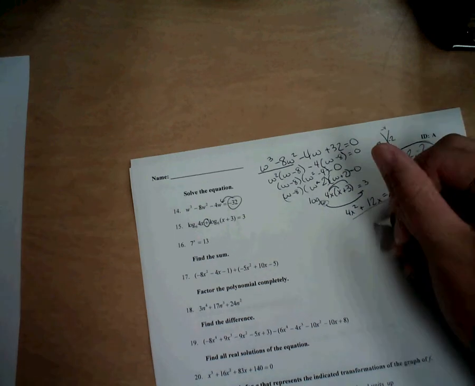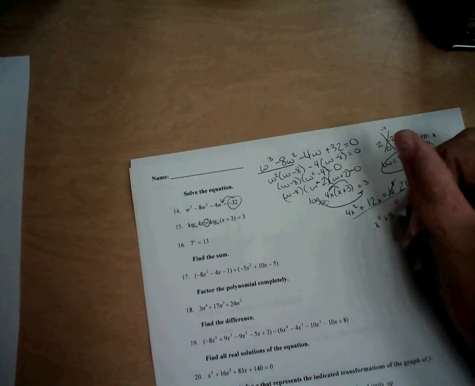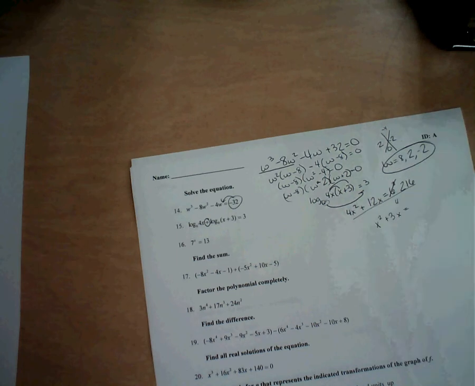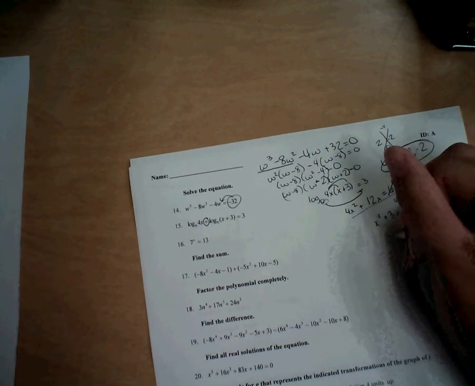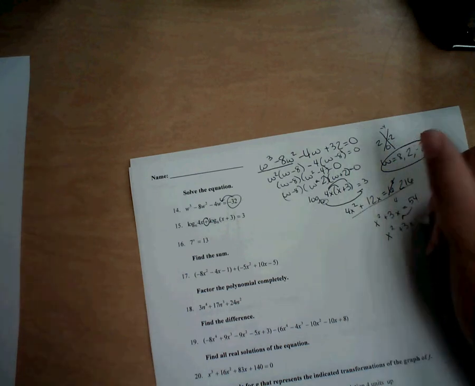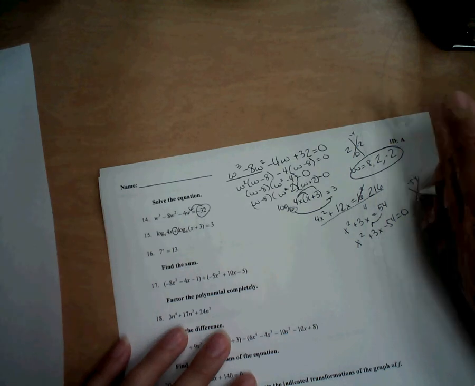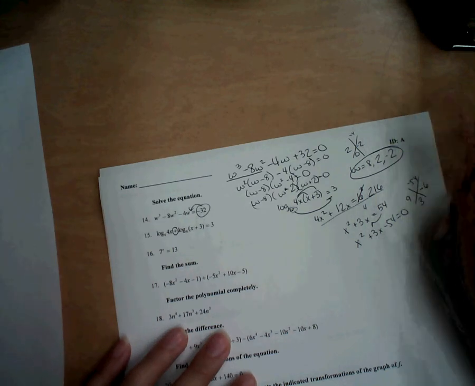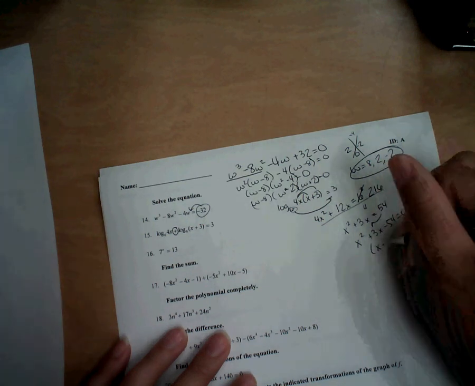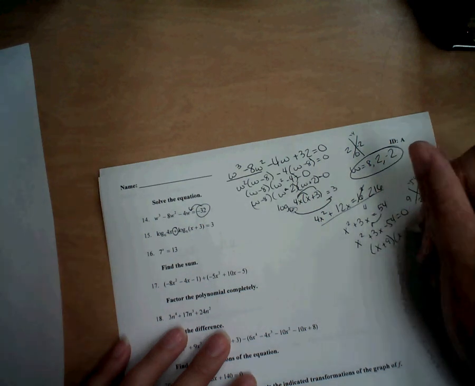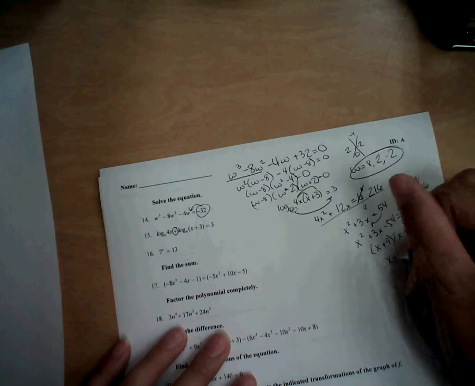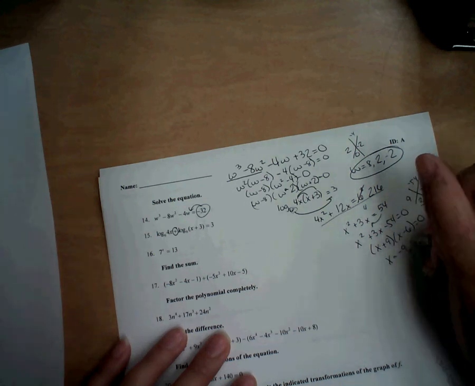These are all divisible by 4. So that gives me x squared plus 3x equals 54. I'm going to subtract 54. x squared plus 3x minus 54 equals 0. The numbers that multiply to give me negative 54 and add to give me 3 are a positive 9 and a negative 6. So those are my factors. x plus 9, x minus 6 equals 0. And my solutions are the opposites of those, negative 9 and positive 6.